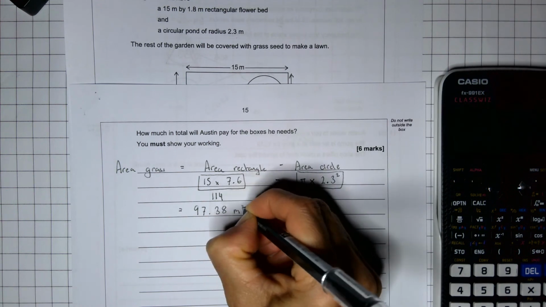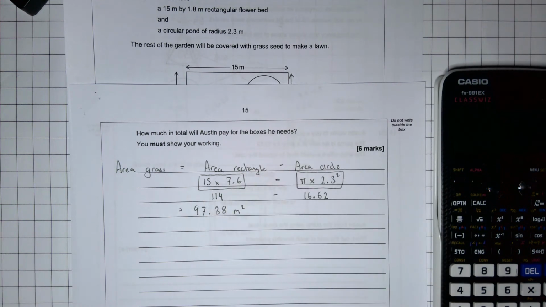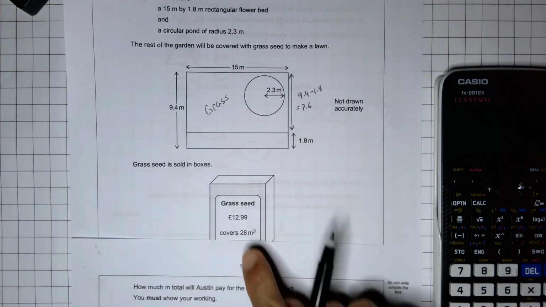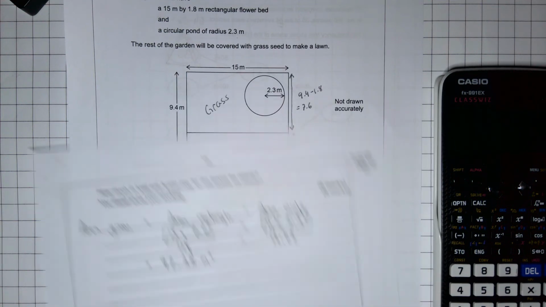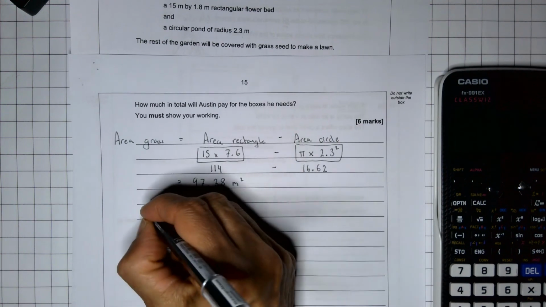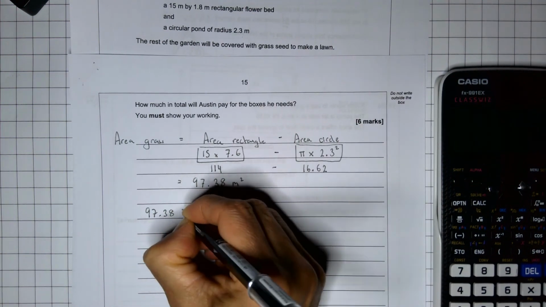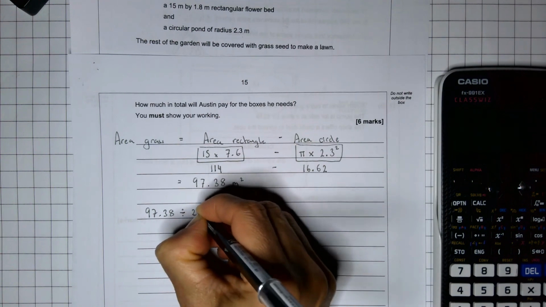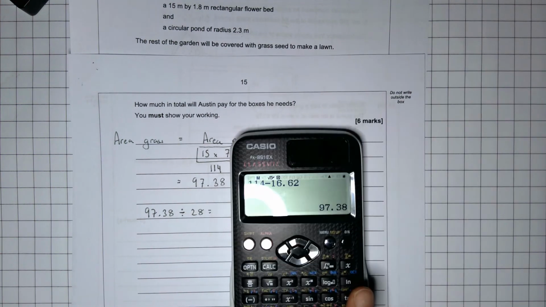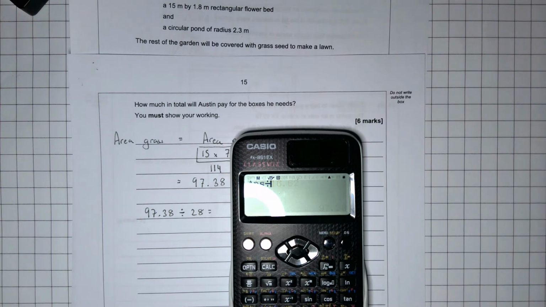Meters squared. So that's the area for the grass. But they didn't ask us what the area for the grass is, they wanted to know how much it will cost. So we now need to find out how many boxes we need. Each box covers 28 meters squared. So I'm going to take the 97.38 and divide it by 28 to find out how many boxes we need.